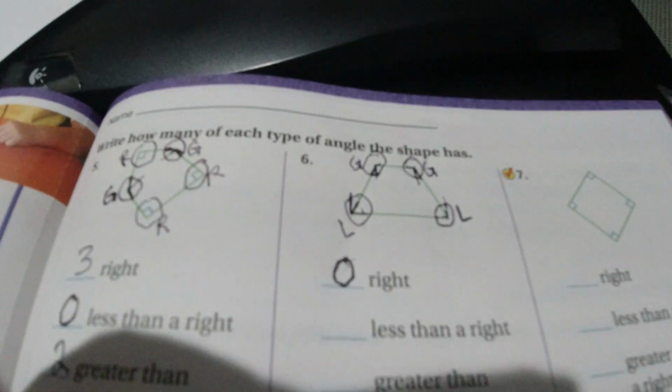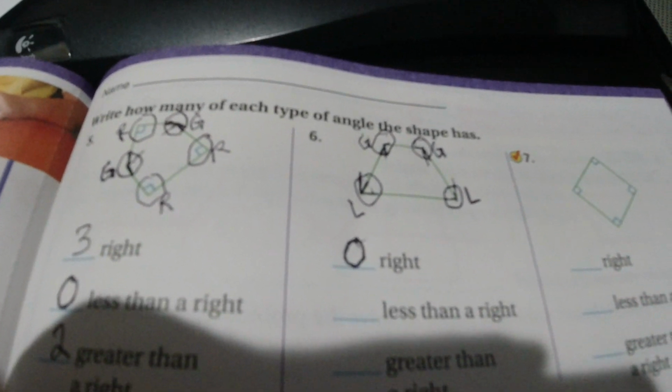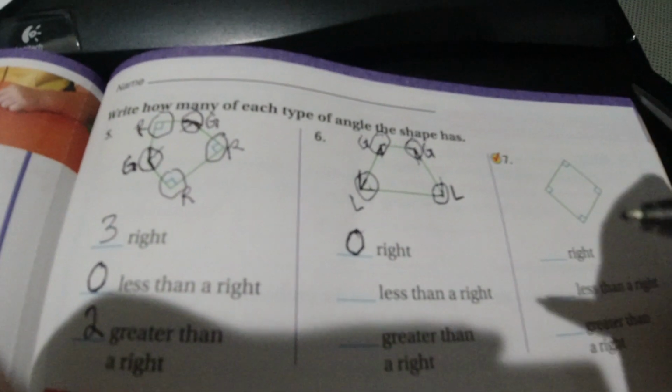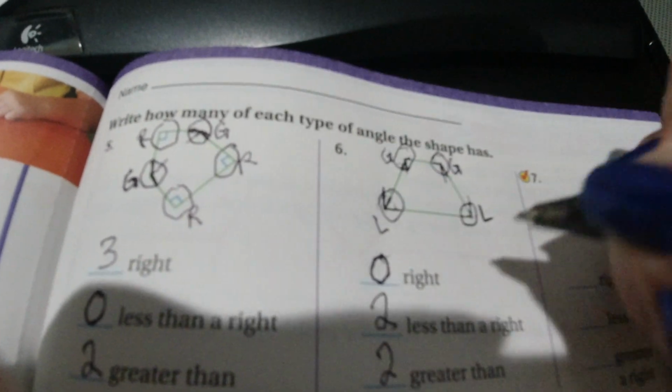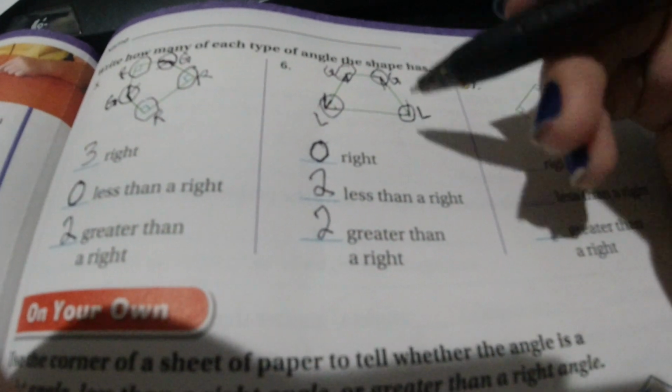For this one, it would also go straight this way, so this one would be greater than a right angle too. And this one here, the right angle would be here, so this is less than a right angle, so an L. So now that I can see how many L's and how many G's I have, for less than a right angle, I have 2 of them. And for greater than a right angle, I also have 2 of them. And 2 plus 2 is 4, so I have all my angles.